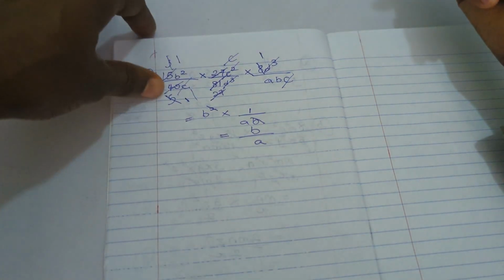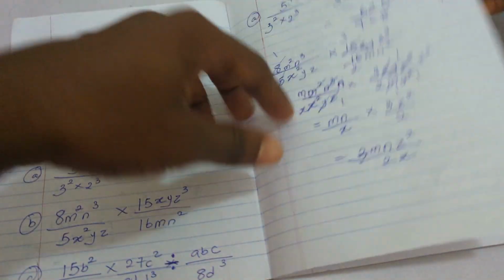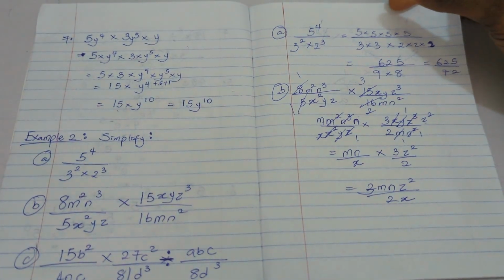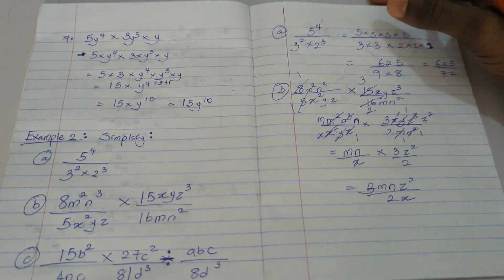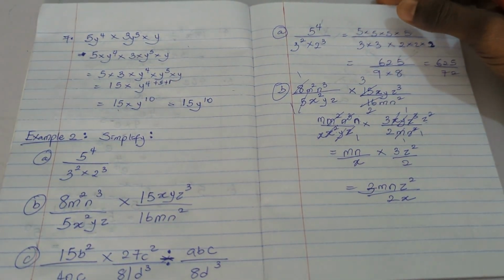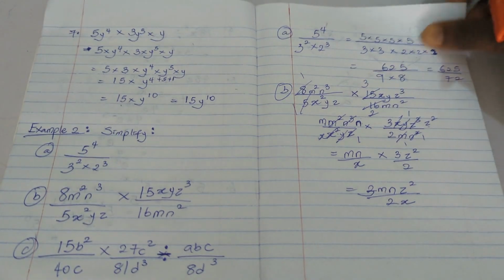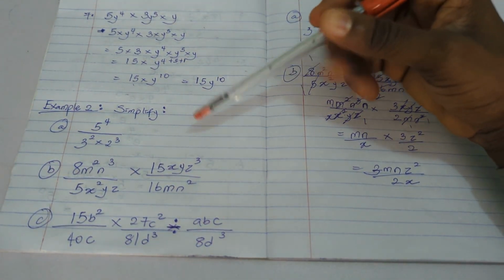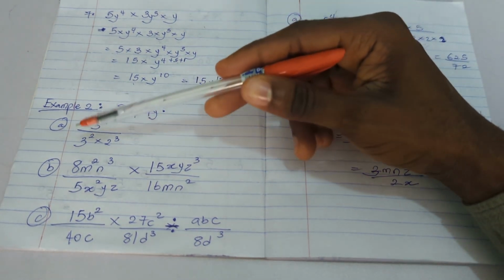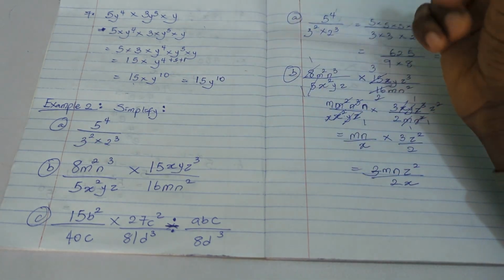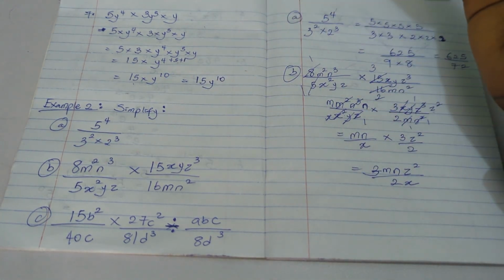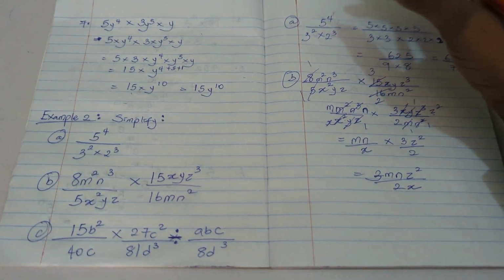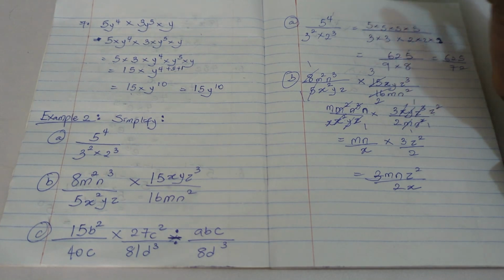In this example, the intention is to show you that although the topic is indices, when we don't have the same base, the same number, like 5, 3, and 2, which we can call bases, you should not try to force the laws of indices where they don't apply.